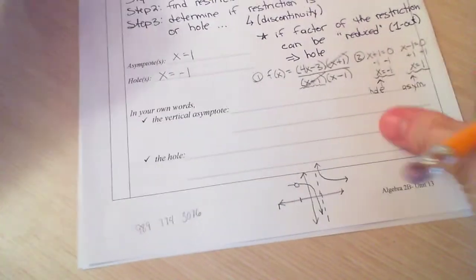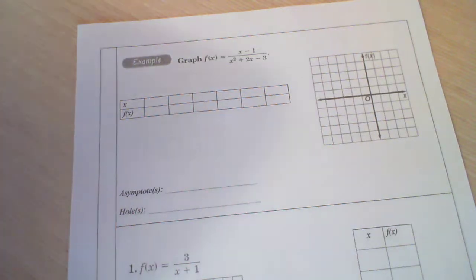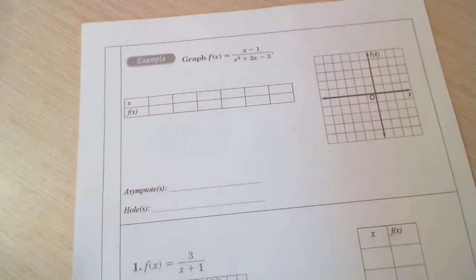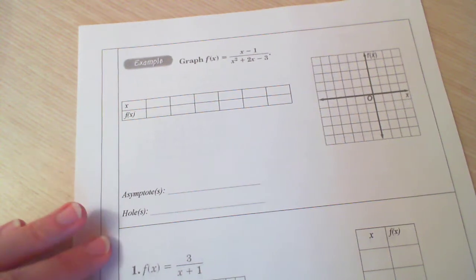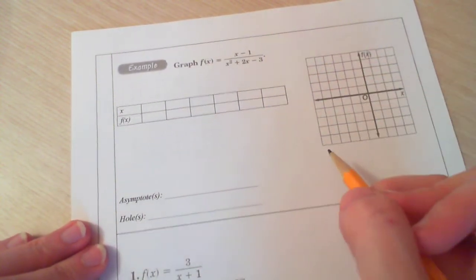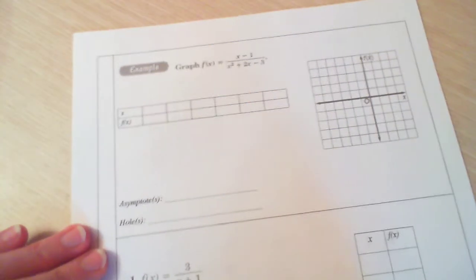All right, let's look at one more. So this is example 2. Okay, this one I did not put in my graphing calculator, but I have the table of values. So I will tell you what the table of values are here. So you can get the table of values from your calculator.